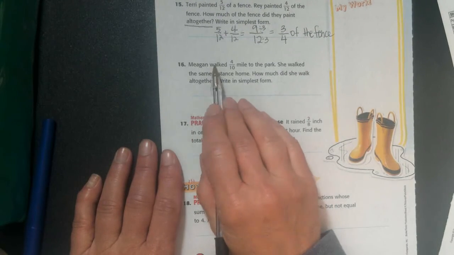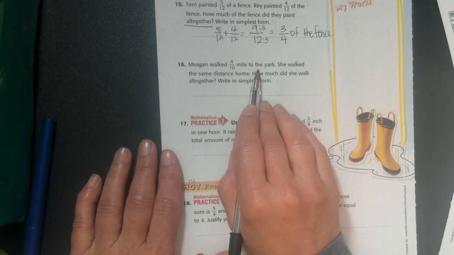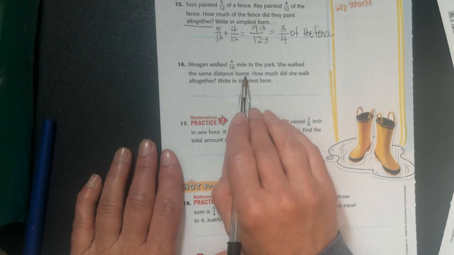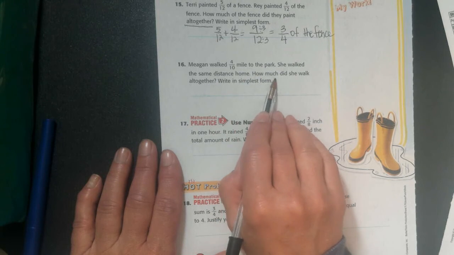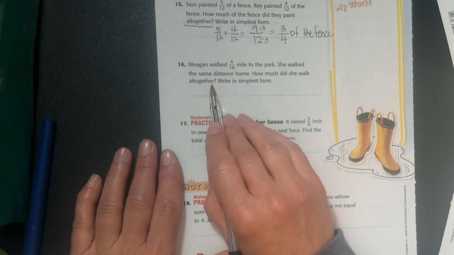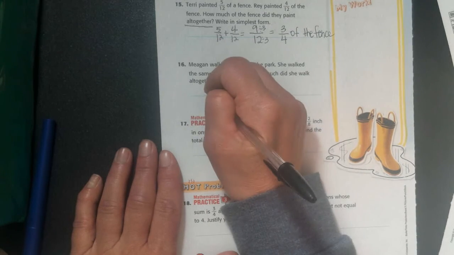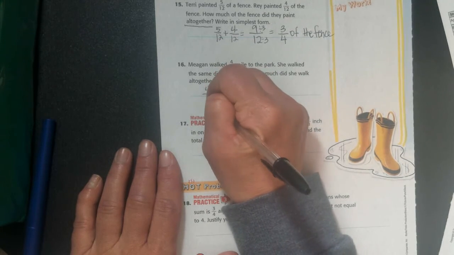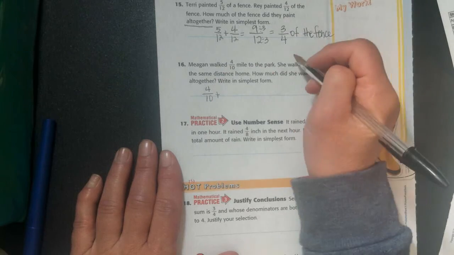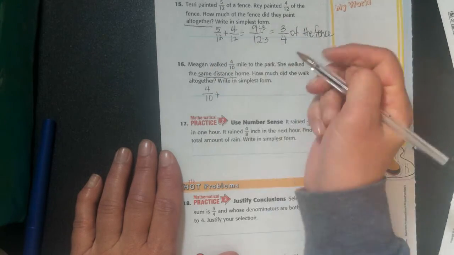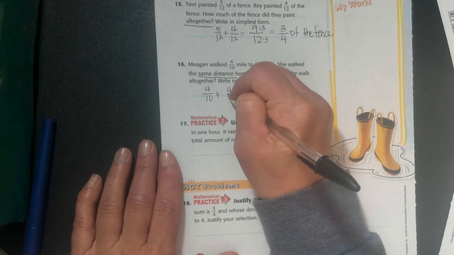All right, Megan walked 4/10 of a mile to the park. She walked the same distance home. How much did she walk altogether? She walked 4/10 there. She walked the same distance home, 4/10 of a mile.